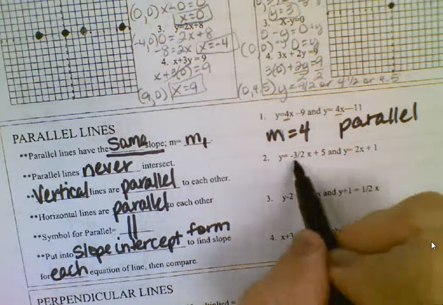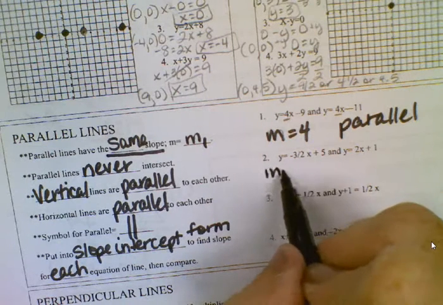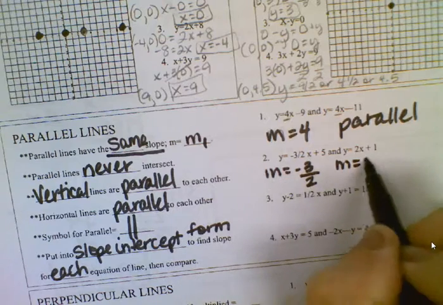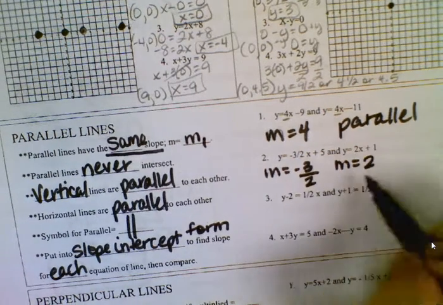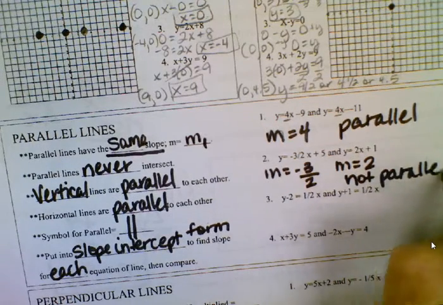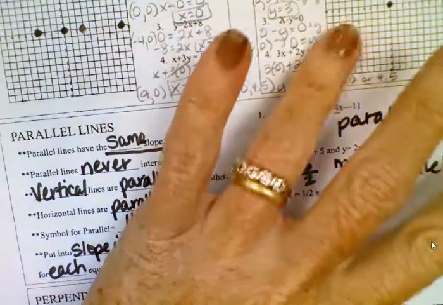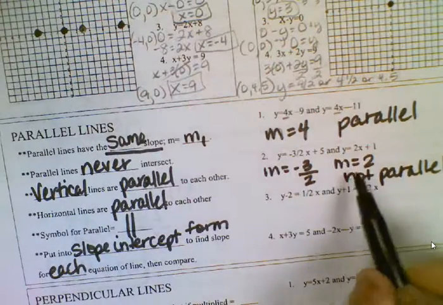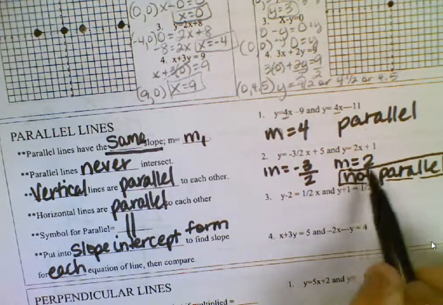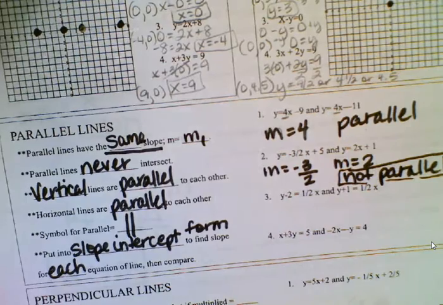For number 2, one has a slope of -3/2. The other one has a slope of 2. Those do not match. They are not parallel. Okay? Your options are parallel, not parallel, or perpendicular. That one is not parallel because their slopes do not match.